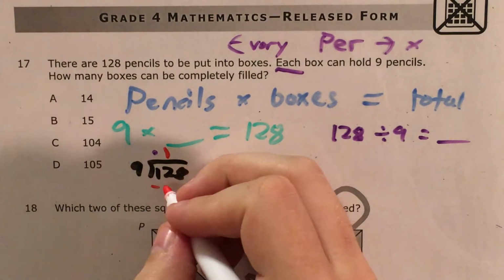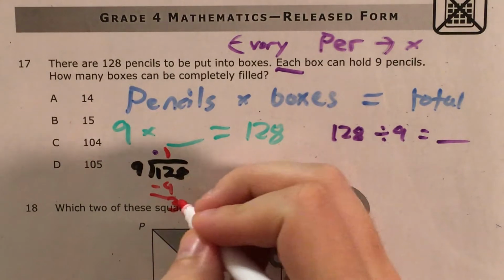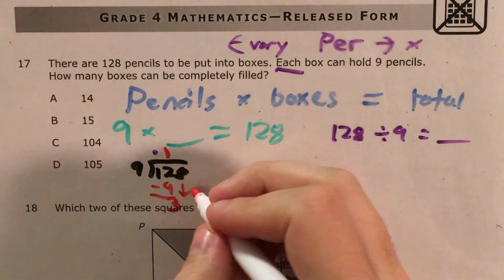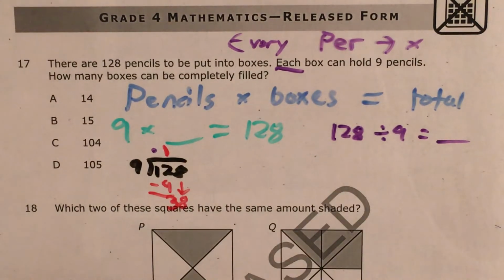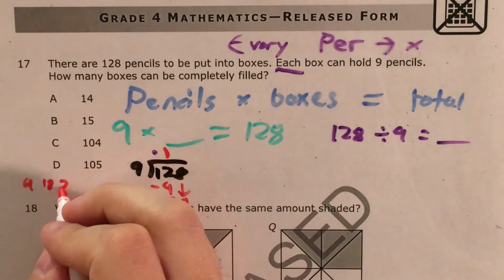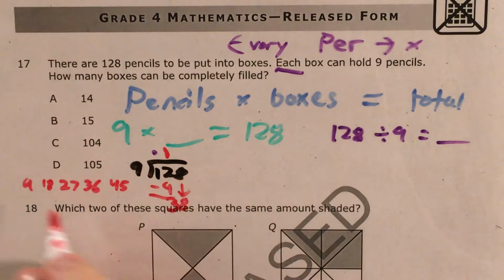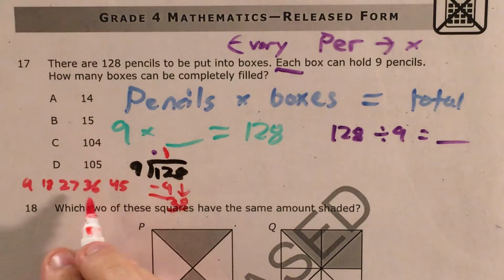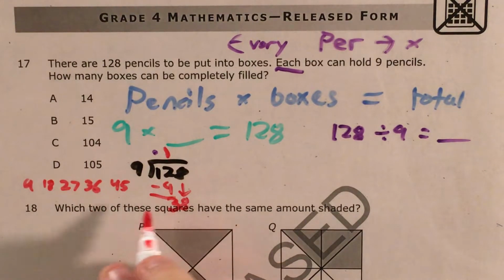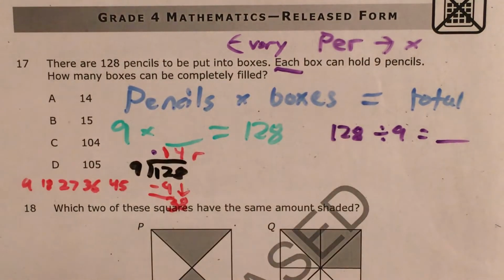I subtract 9 because that's 9 times 1, and that gets me 3. I bring down my 8, and so now I'm trying to compare 9 to 38 ones. And if I break out my 9 times table, 9, 18, 27, 36, 45, I can get 4 groups of 9 before I go over my 38 here. So that tells me that my answer is 14 with a remainder of something.